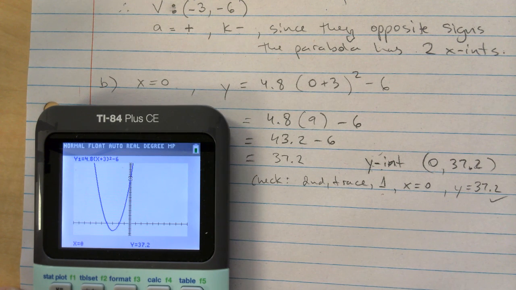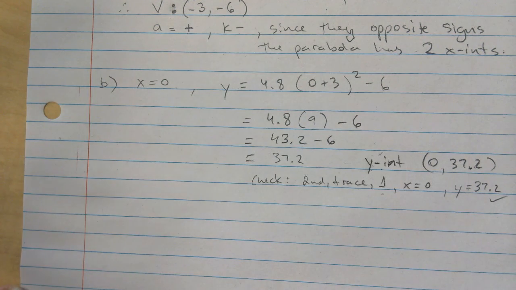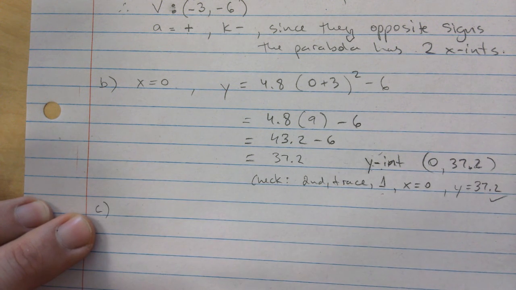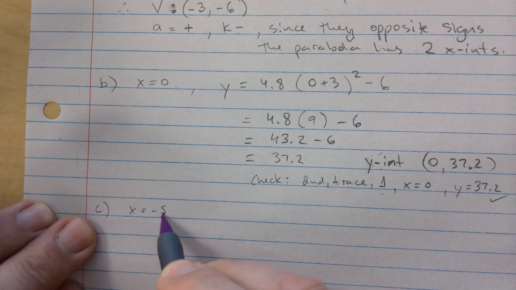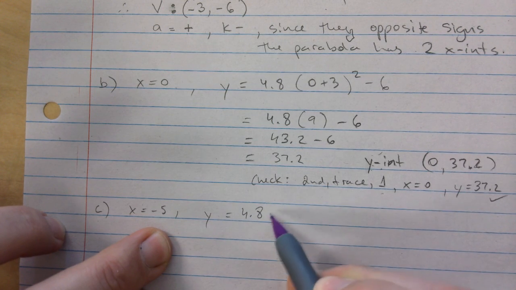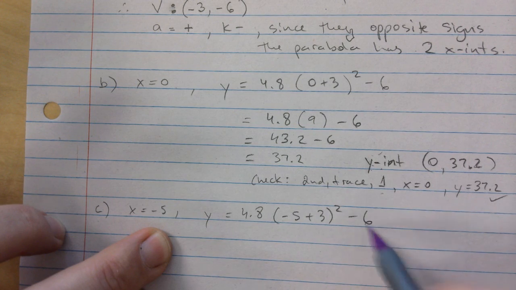Okay. Let's continue. C. Determine the y value when x is equal to -5. So we're going to go y is equal to 4.8, you take your original, and it's (-5 plus 3) squared minus 6.